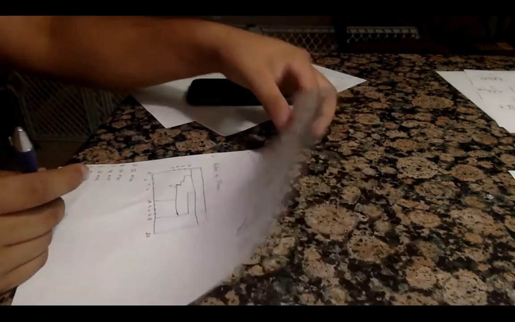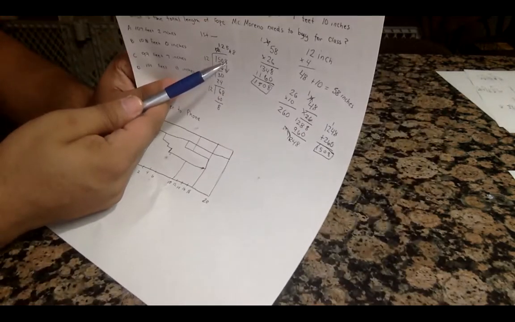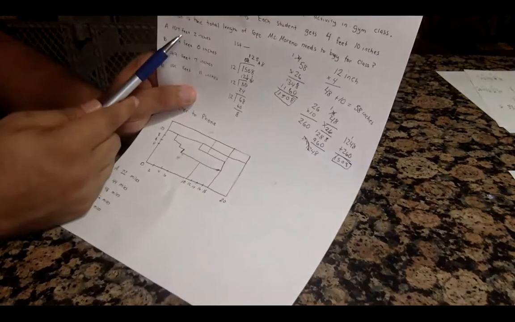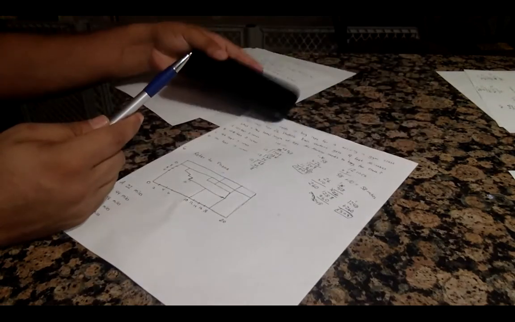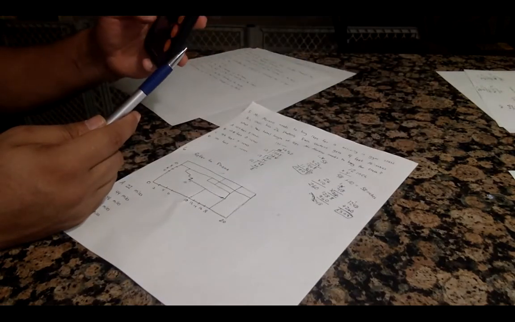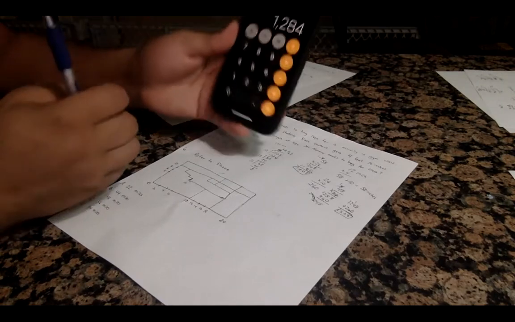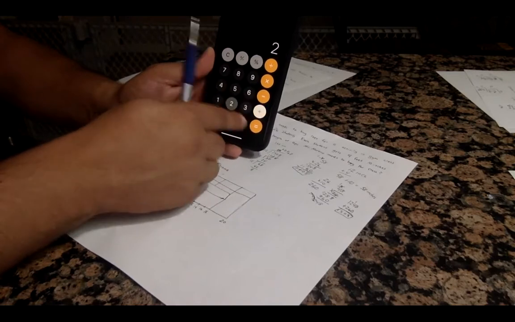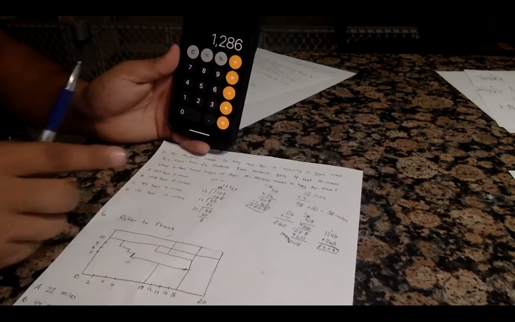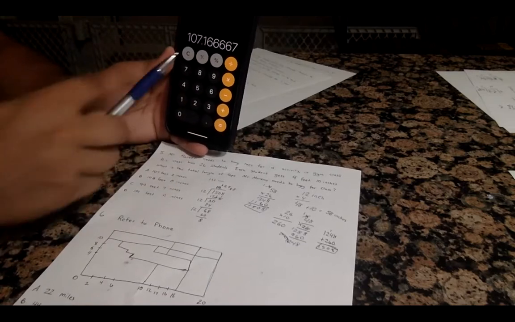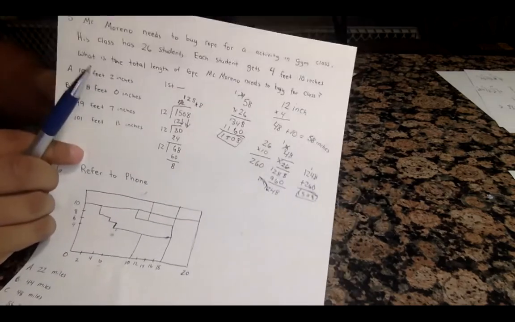So say right here 107 times 12 plus the 2 inches, and then divided by the 12, 107.166, whatever.